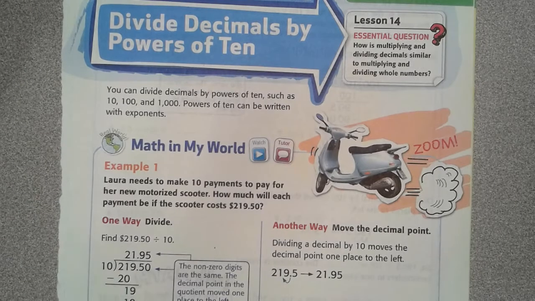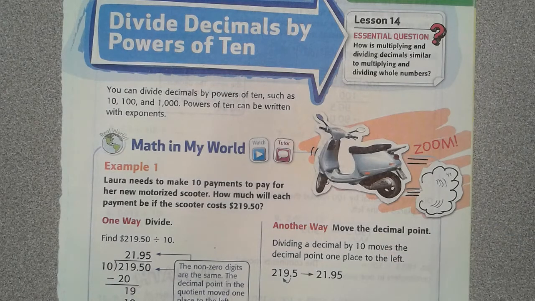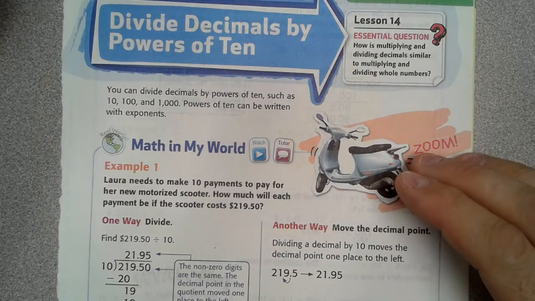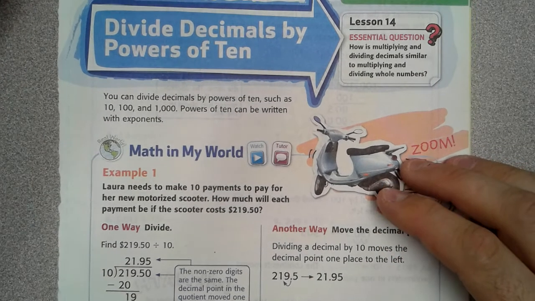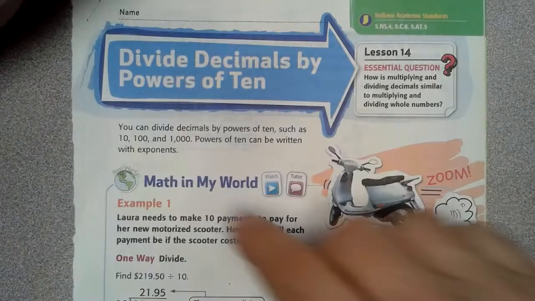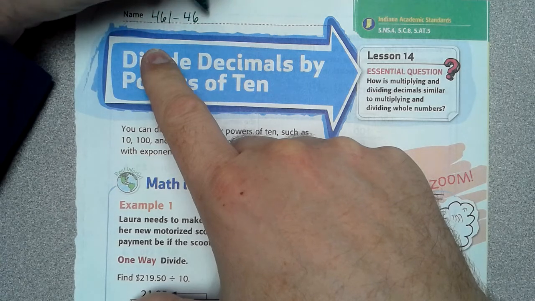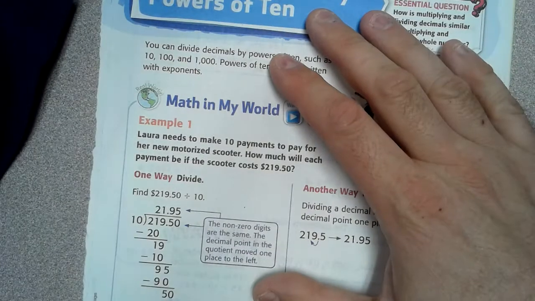All right, guys. We are going to do the last lesson out of this chapter, and it's called Divide Decimals by the Powers of 10. This is lesson 14. You will need pages 461 to 466, I believe, right? Yeah, sorry, 466.